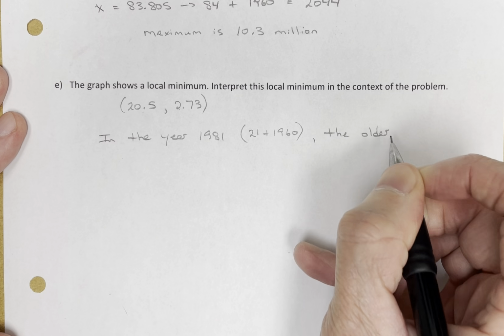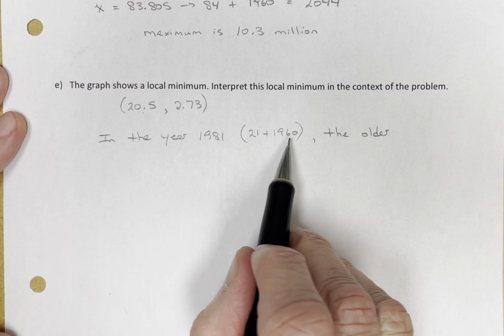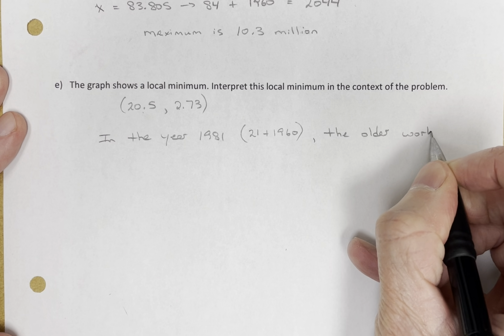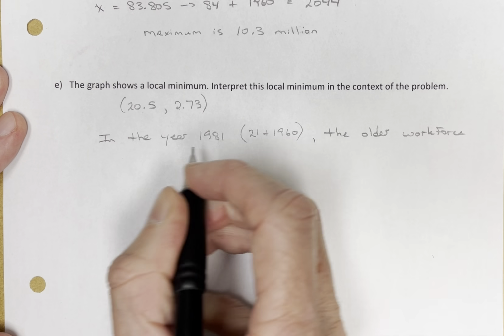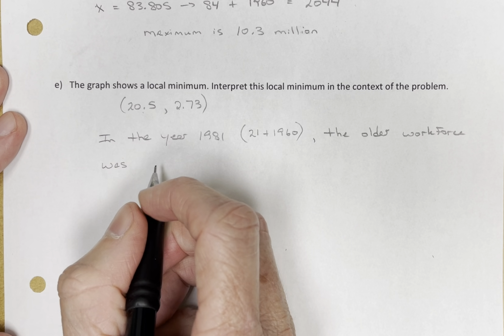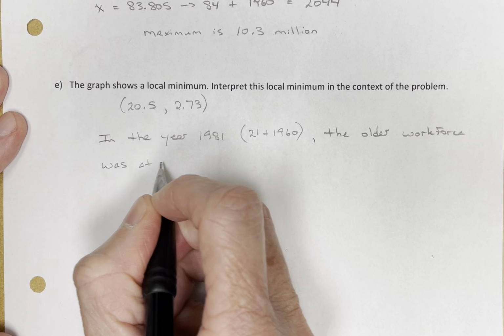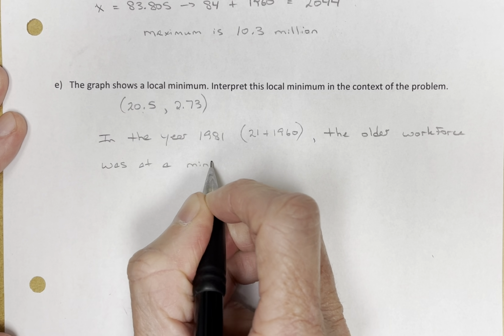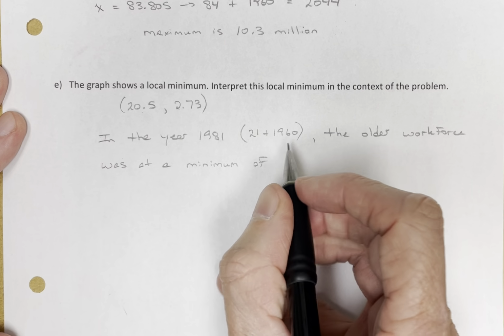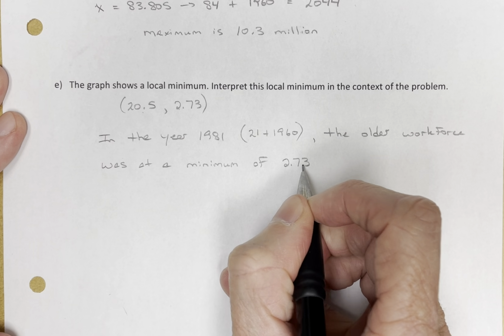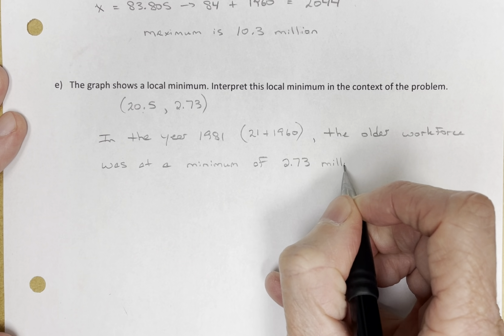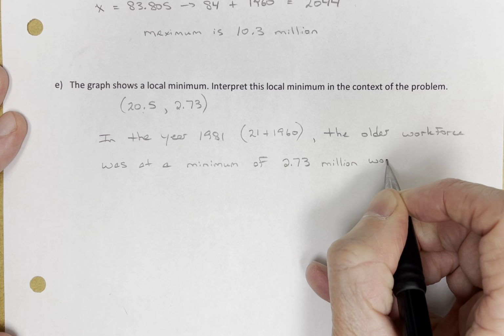So in the year 1981, and now we speak to the Y value. We speak first to the X value: in the year 1981, the older workforce, and now we need to incorporate minimum or maximum, was at a minimum of, and now we talk to the Y value, 2.73 million workers.